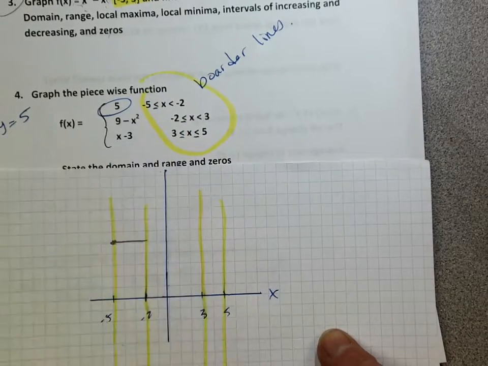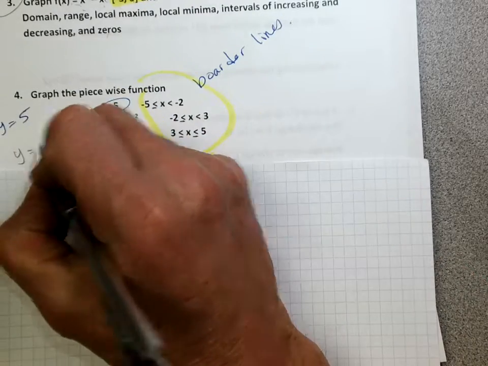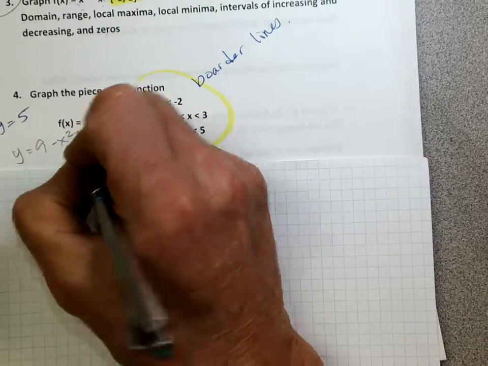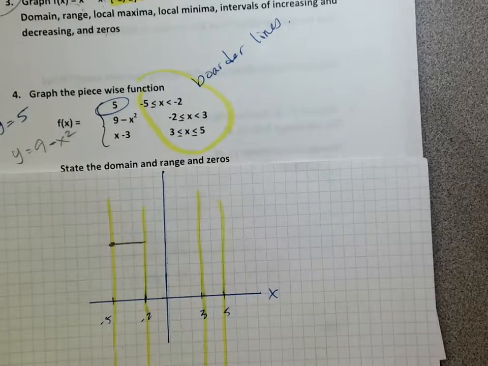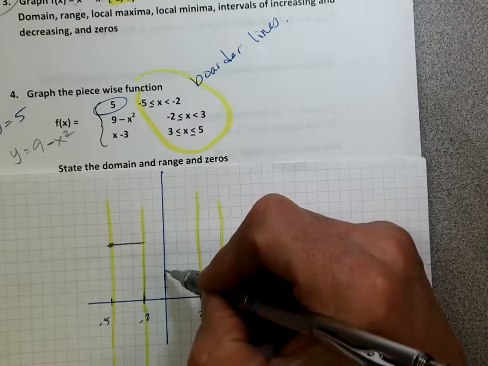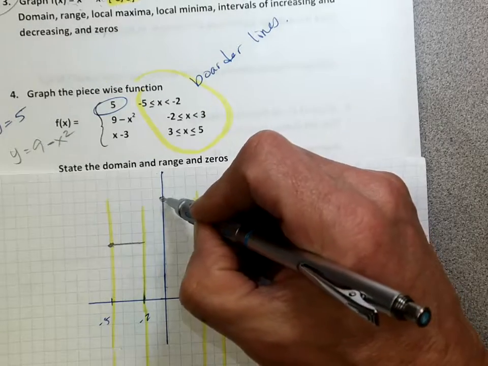The second one, 9 minus x squared, is a parabola. So I'm going to have y equals 9 minus x squared, but it's an upside down parabola because of the negative, okay? Be careful. Tomorrow it might be right side up. You just don't know until you see it, right? So let's start up at 9: 1, 2, 3, 4, 5, 6, 7, 8, 9.